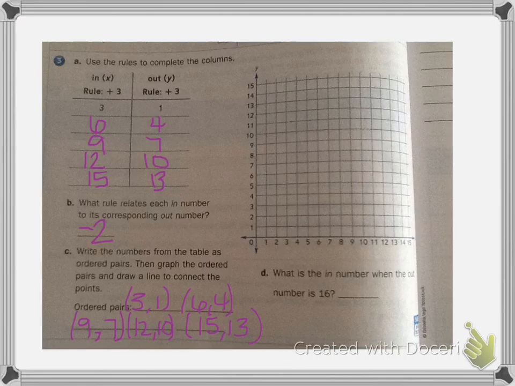So then it wants us to plot it. So for the first one, we go over 3, up 1. Then we go over 6, up 4. Over 9, up 7. Over 12, up to 10. And then over 15, up to 13. And then it wants you to draw a line to connect them.